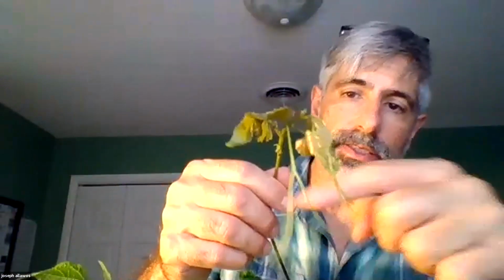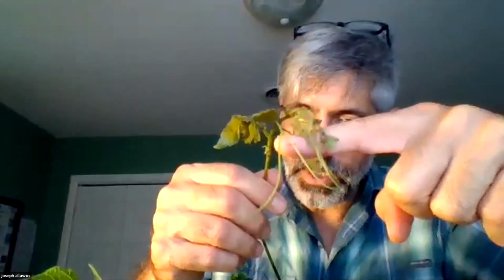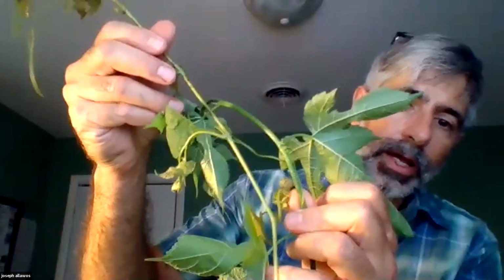The one that I'm holding in my hand has wrapped itself around this other plant. And the way that it's done that is by using these little tendrils. You see the tendrils? Tendrils are modified leaves, and it's using these little tendrils to clasp around the stem. You can see that right there, okay? And this allows it to grow up another plant.